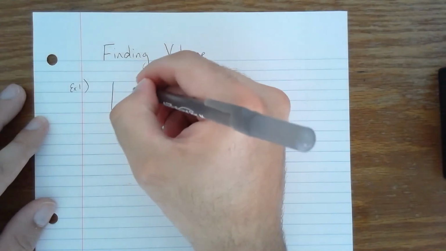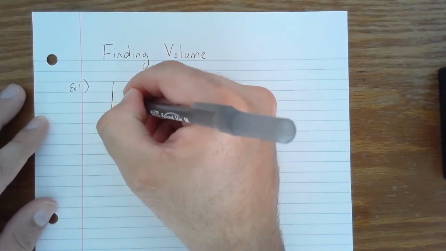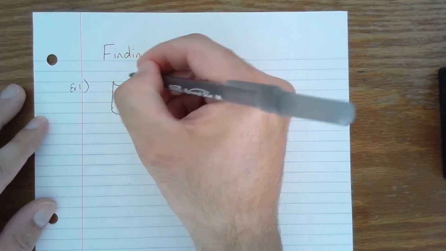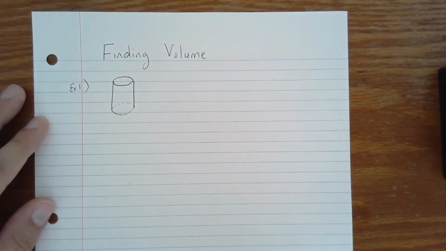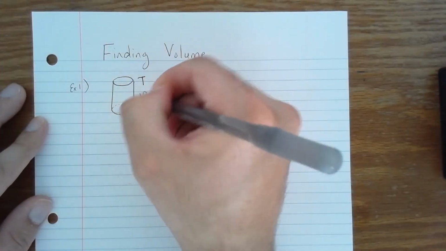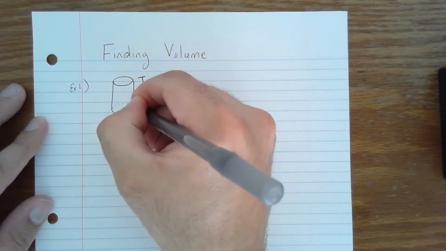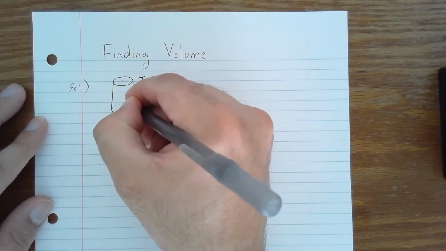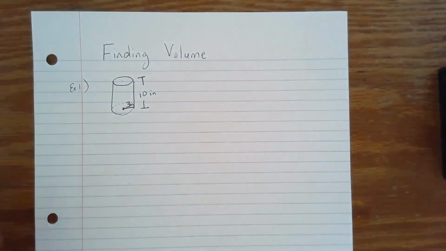So cylinders, you can kind of do rough sketches of these things. We're not going to go for perfect artistic shapes here. Let's assume that this is a basic right cylinder. Let's give it a height of 10 inches, and let's give it a radius. Let's do the radius down here. Give it a radius of 3 inches. Now it's kind of hard to read that inch down there, but it's 3 inches. So a radius of 3 inches, a height of 10 inches.